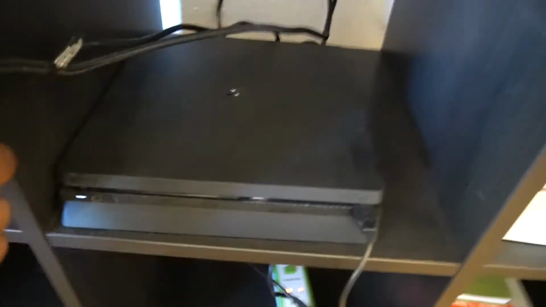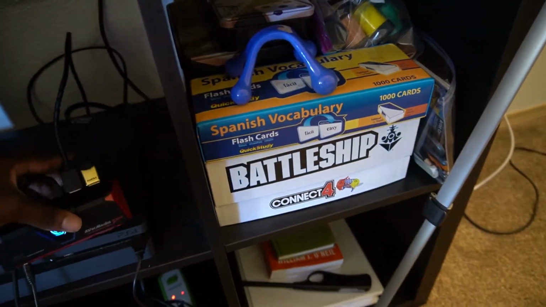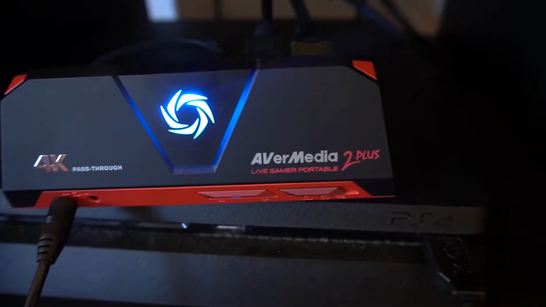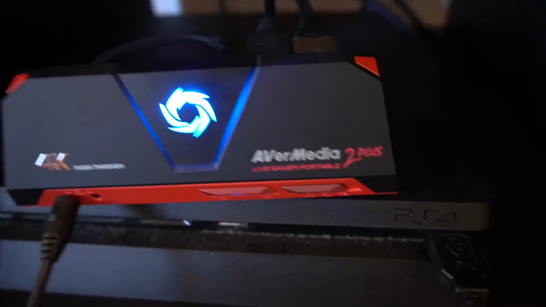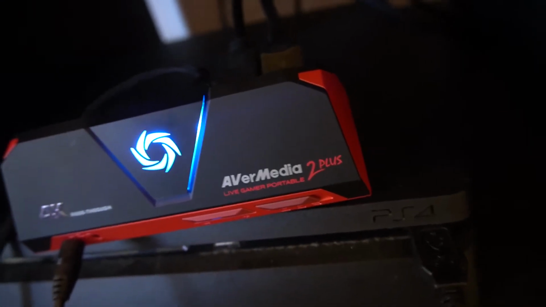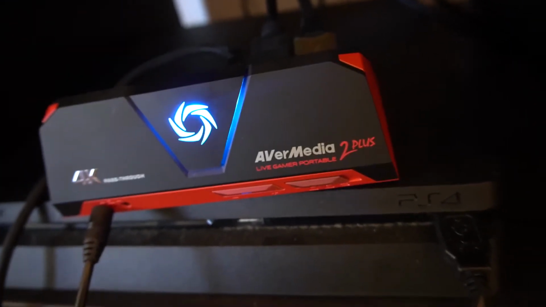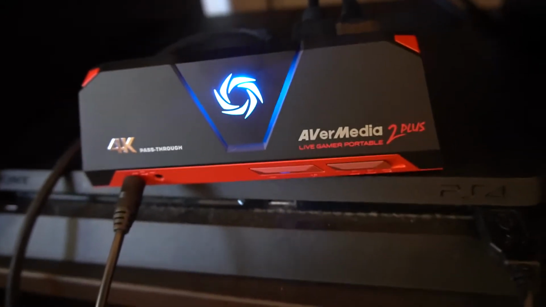Anyways, let's get into it. First off, you're going to need a console. Mine's a little dusty, you know, leave it alone. Next, you're going to need a capture card. I use the AVerMedia Live Gamer 2 Plus, it's a good one. It was like I think $130.